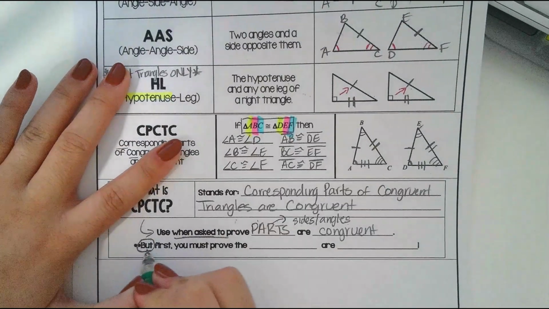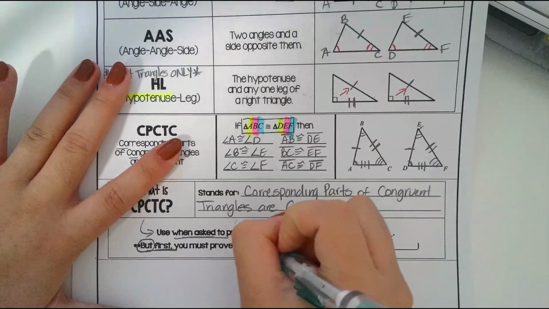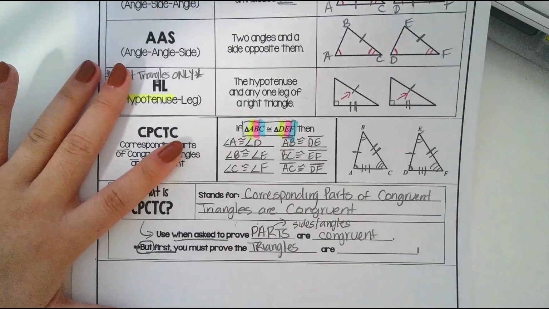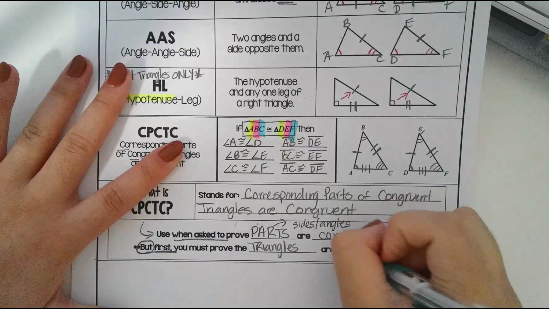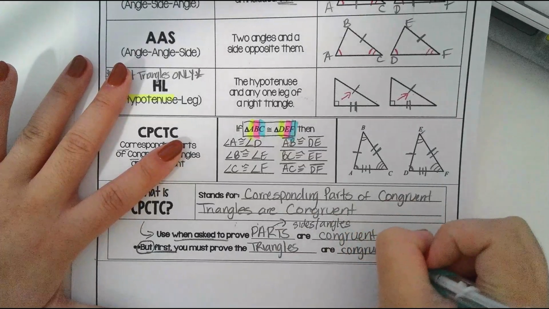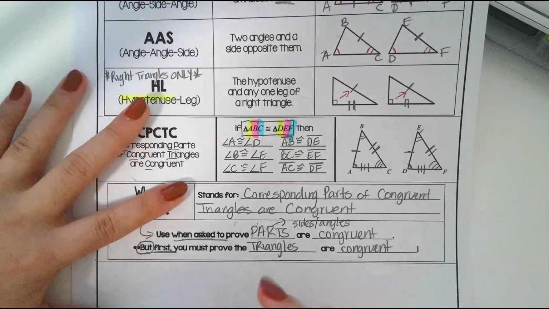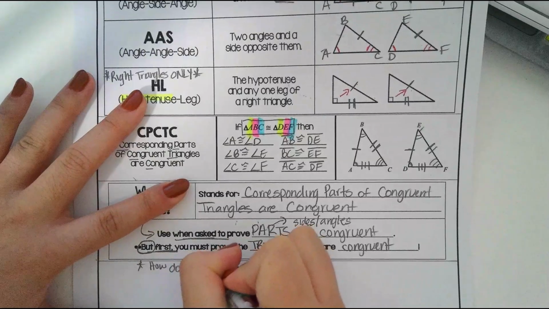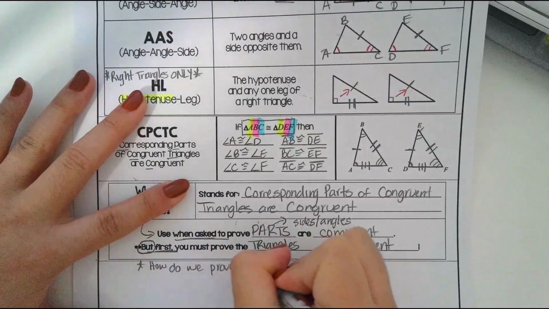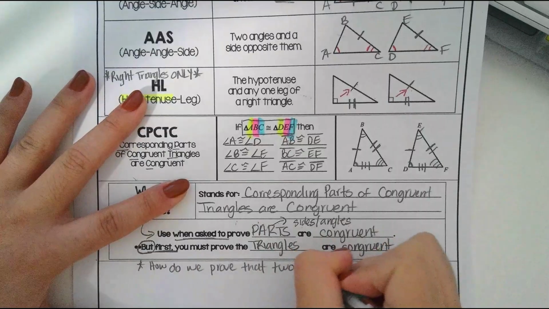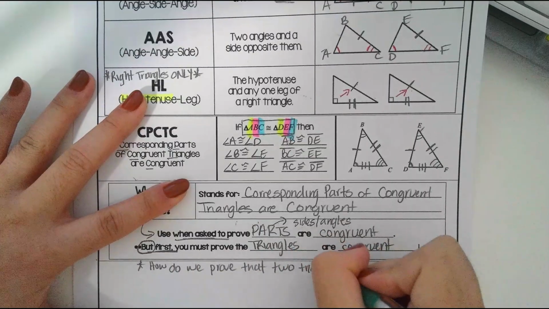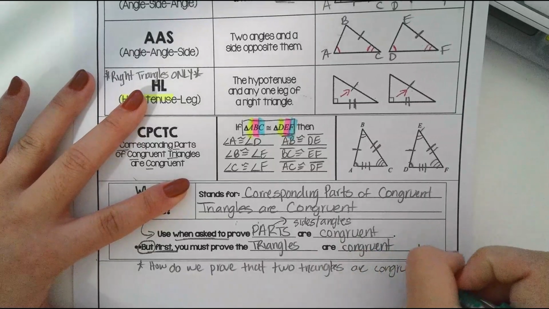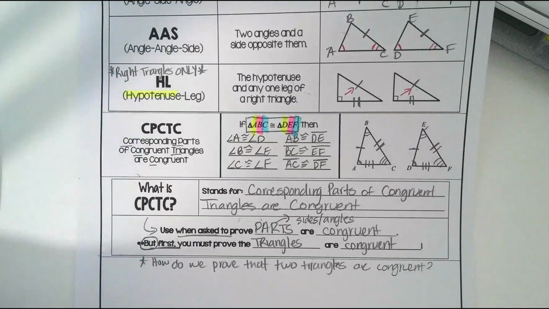But first, you must prove that the triangles are congruent. Okay? So first we need to prove that the triangles are congruent. What do you mean? Well, first you need to prove that the triangles are congruent, but how do we prove that two triangles are congruent? What do we use?